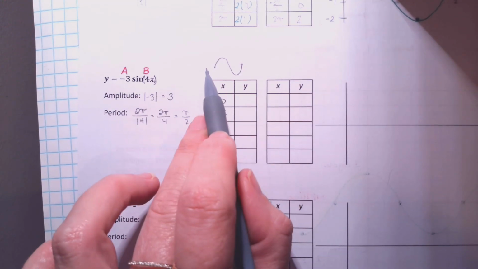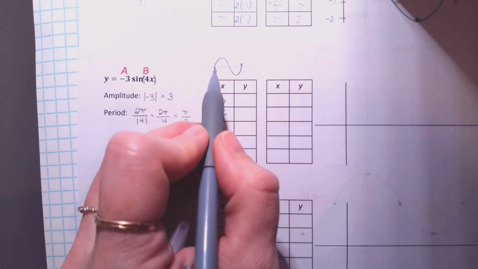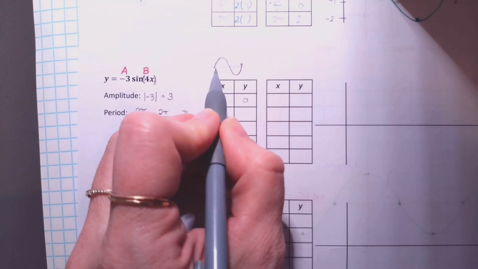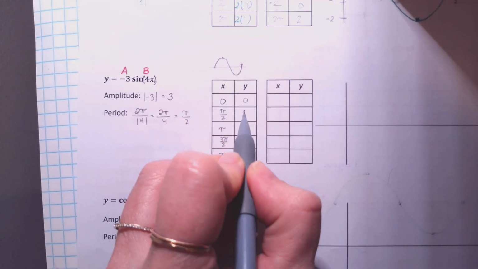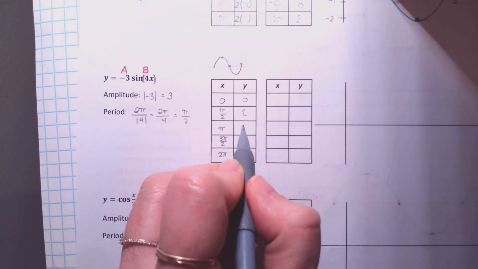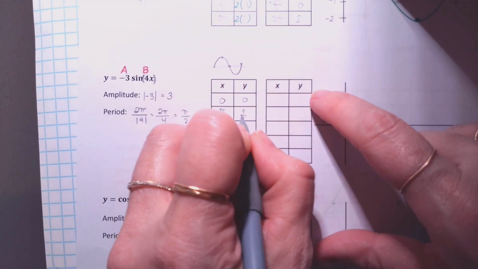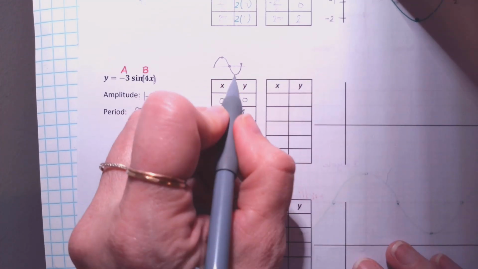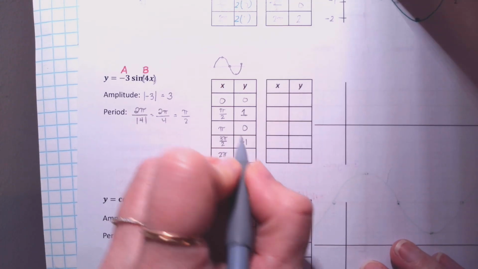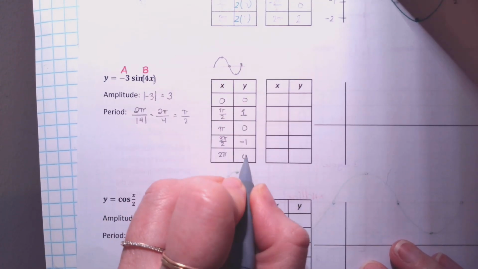So its initial value would be 0 for y, and then it goes up to 1, then it comes back down to 0. Sorry, that should be a 1. It doesn't look very 1-ish. Okay, and then it goes down to -1, and then it comes back up to 0.